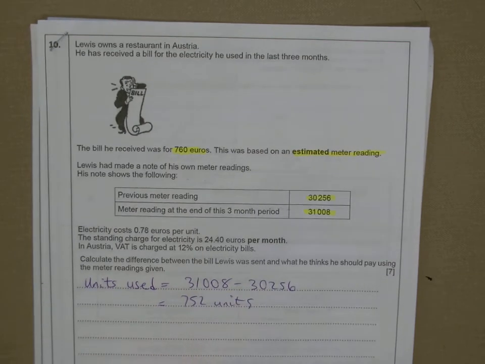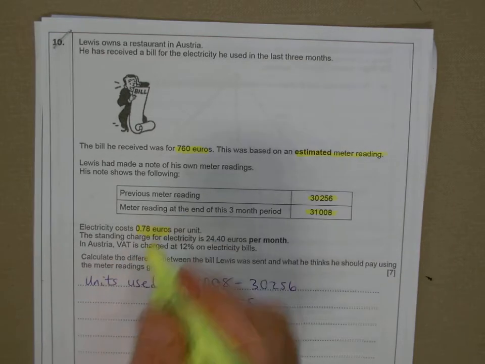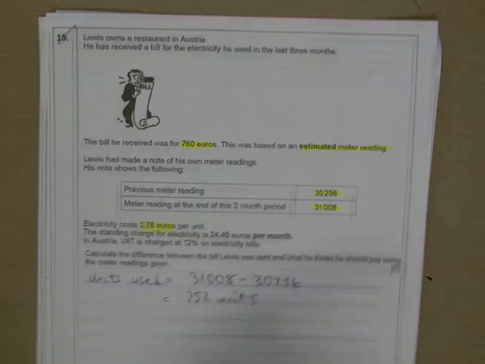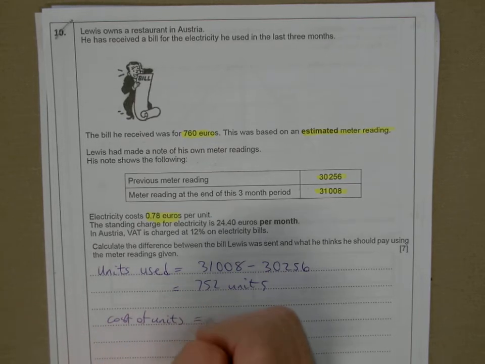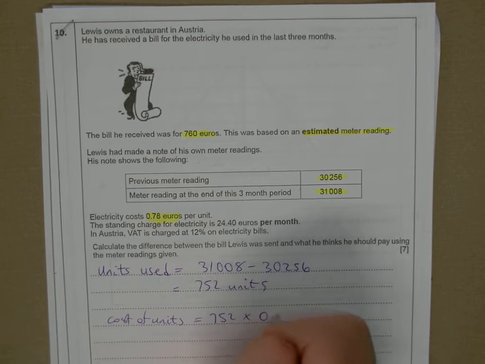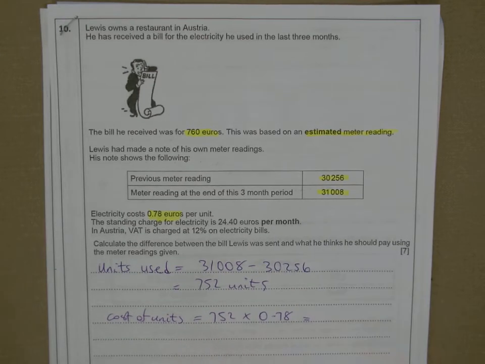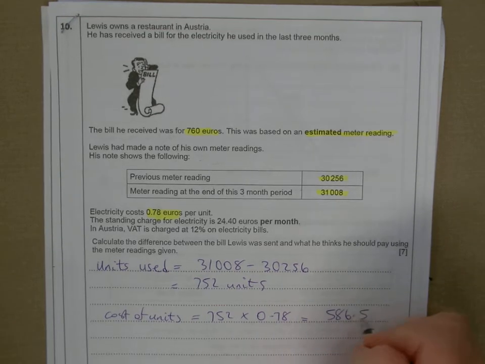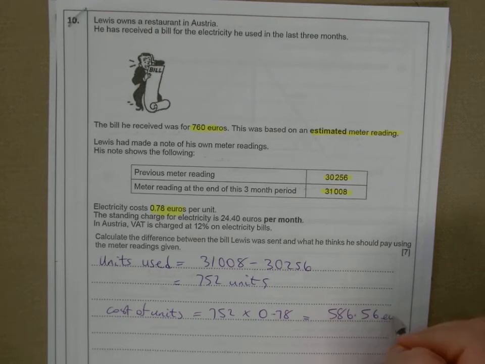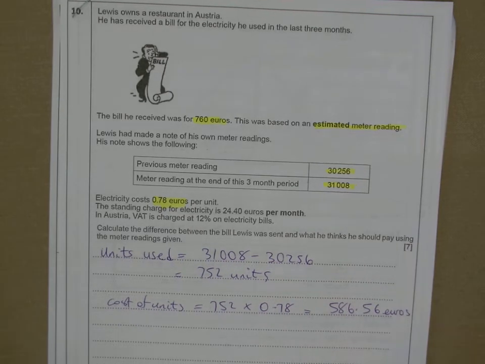Now we have the cost for each unit, okay? Each unit cost 0.78 euros, okay? So then we can have the cost, right? So the cost of units will be 752 times 0.78, okay? So if I work that out, it comes to 586.56 euros, okay? So that's the cost of the units, the actual electricity used.